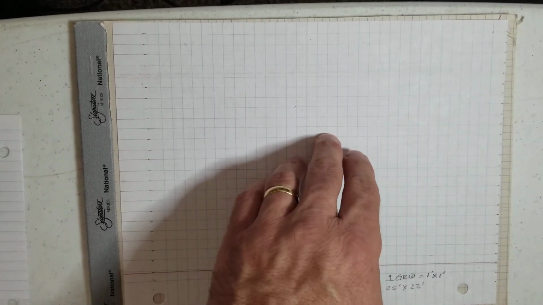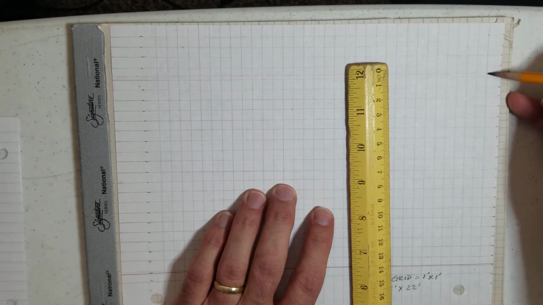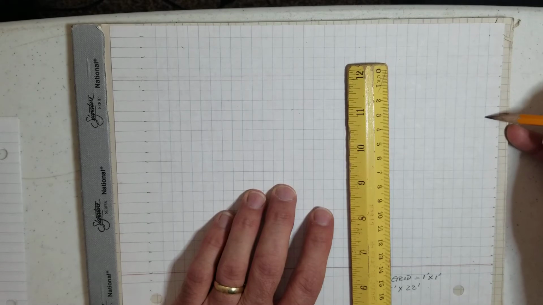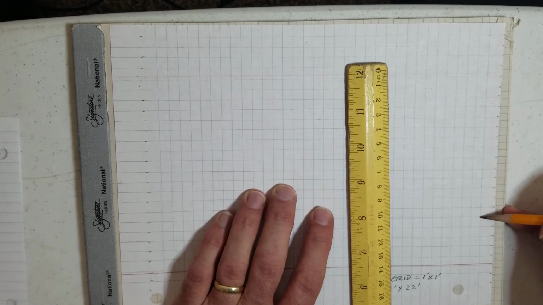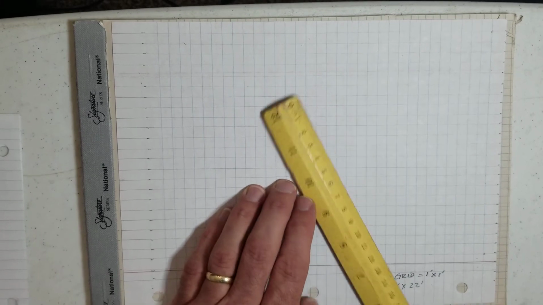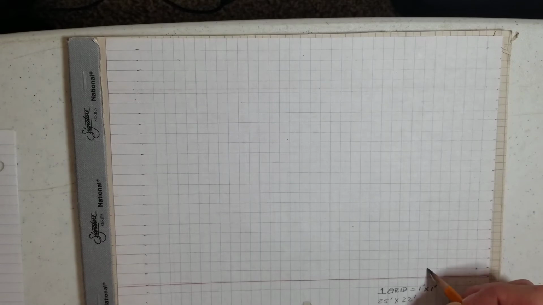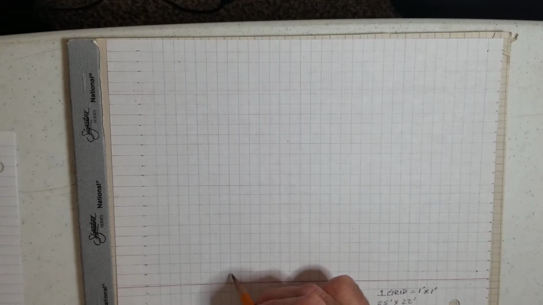So up in this top right corner right here, I am going to go 22 feet down. So 1, 2, 3, 4, 5, 6, 7, 8, 9, 10, 11, 12, 13, 14, 15, 16, 17, 18, 19, 20, 21, 22. There and there. And 25 feet this way. 1, 2, 3, 4, 5, 6, 7, 8, 9, 10, 11, 12, 13, 14, 15, 16, 17, 18, 19, 20, 21, 22, 23, 24, 25.